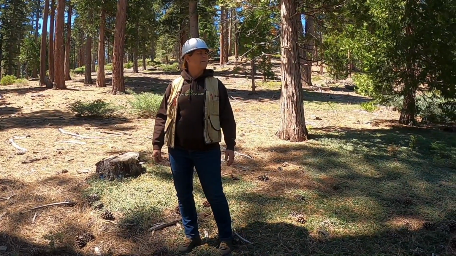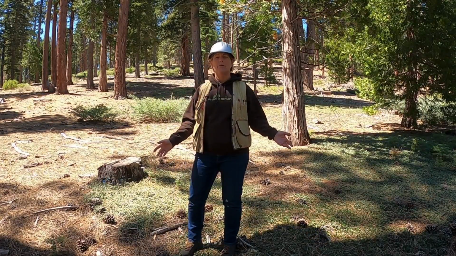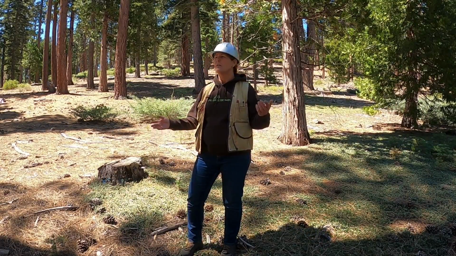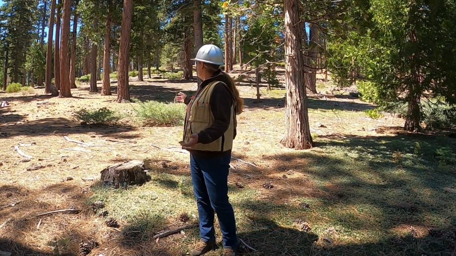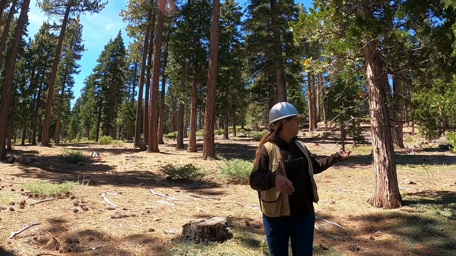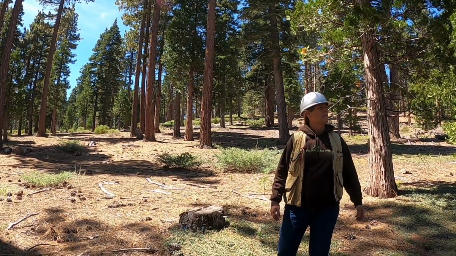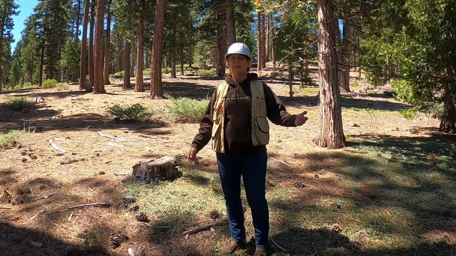Were conifer limbs pruned up to 8 feet? Okay, so we're looking around to see if conifer limbs were pruned. Depending on the situation, that may or may not be an issue. In general, I would say the answer is yes. There are a few trees with limbs that are a little bit lower, but in general, I would say the answer is yes, they're pruned. Okay, I think that's about it.